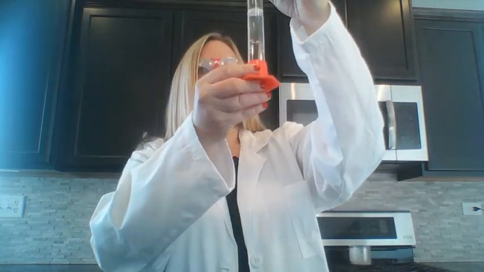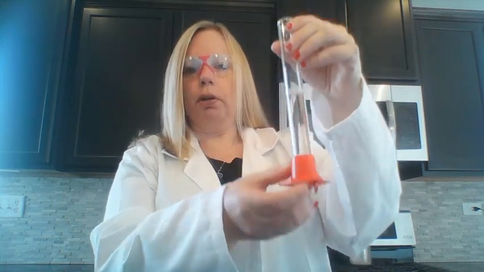And ideally, it would not be fizzing on top. It looks like the volume has gone up to 32 milliliters. So the volume of this small piece of chalk is 32 milliliters.